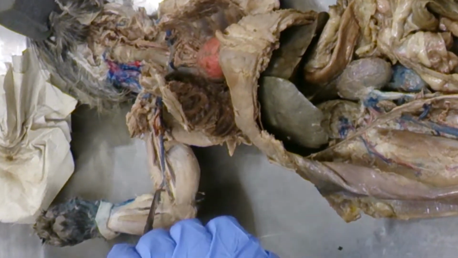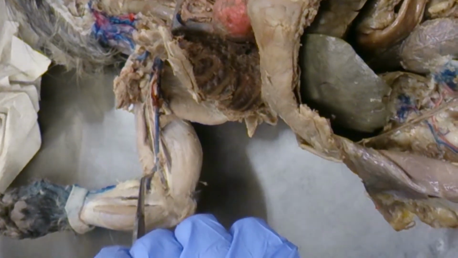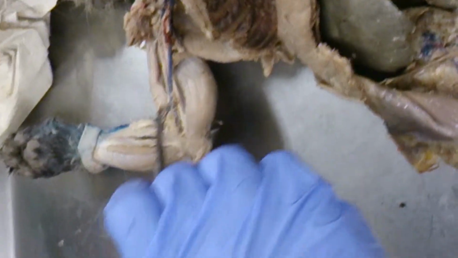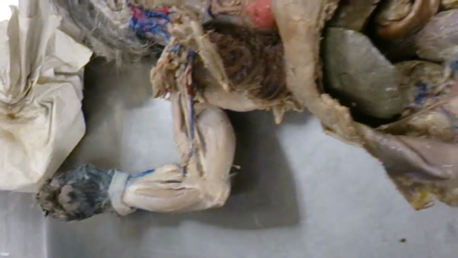So what I really want you to find is subclavian, and go from subclavian to axillary, axillary to brachial, and then you can start seeing the branches where this is actually where it branches. So that is your radial, and that's your ulnar there. Everybody got it? Okay.